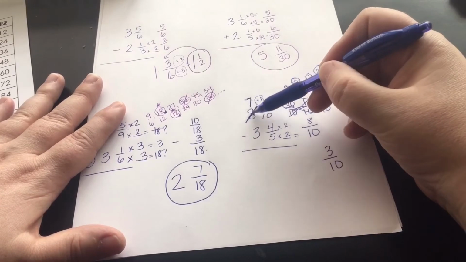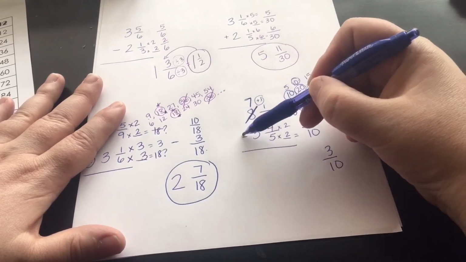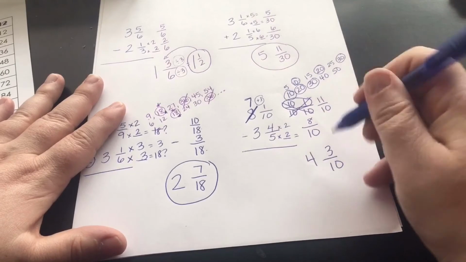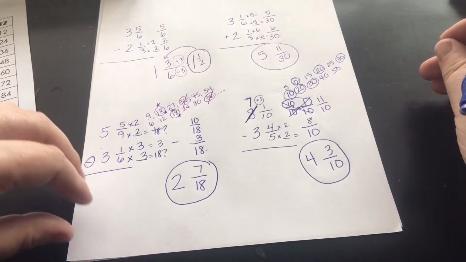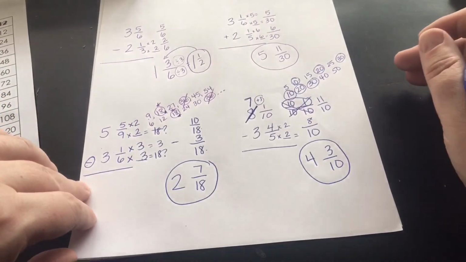I'm going back over here. I borrowed. I don't have 8. I have 7. 7 take away 3 gives me 4. All right. This is my preferred method of how to solve a problem without having to unmix.